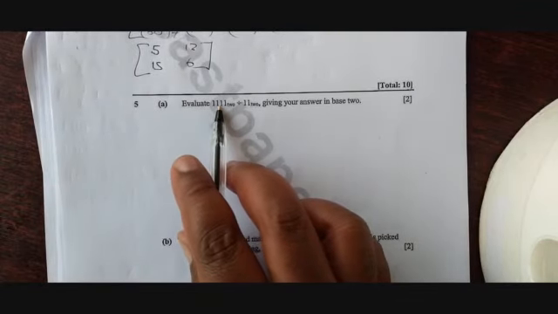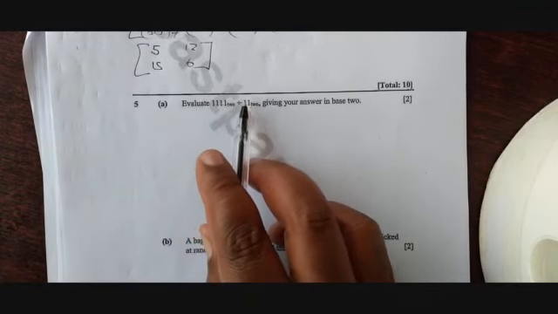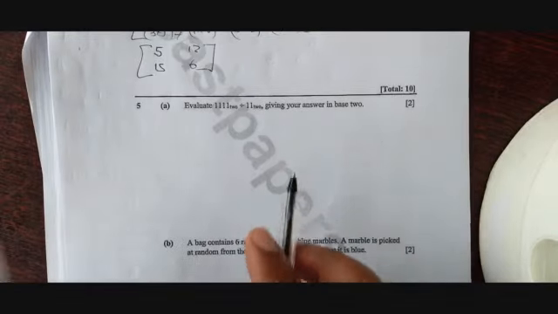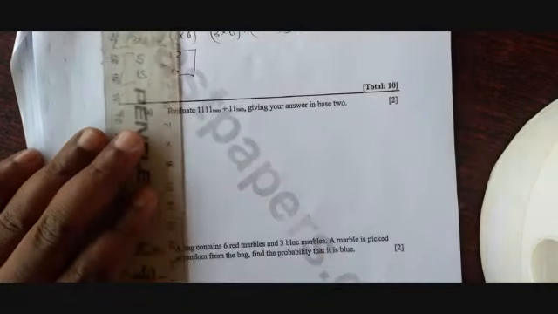Evaluate 1111 base 2 divided by 11 base 2, giving your answer in base 2. So we are going to use the long division method.